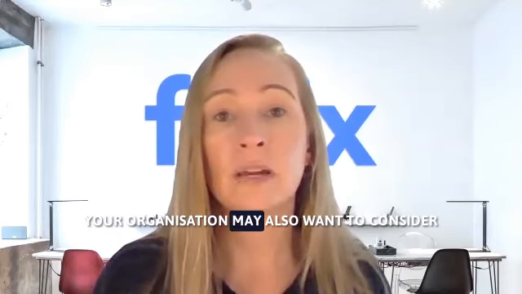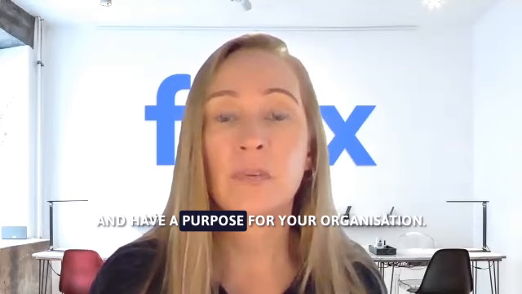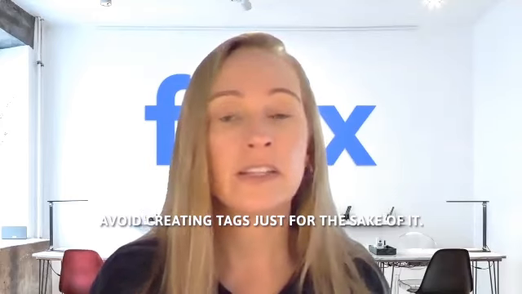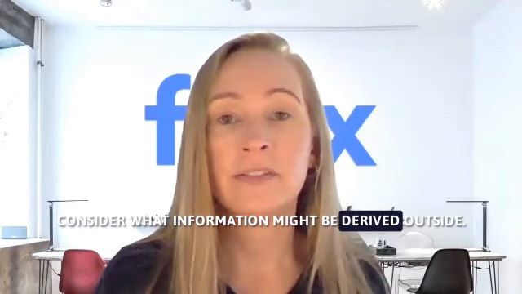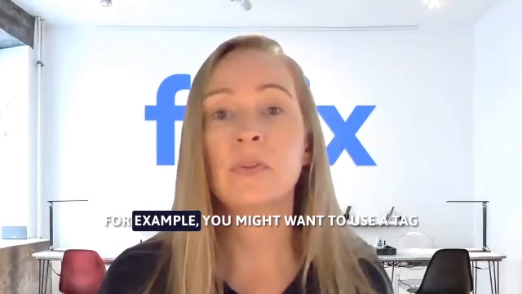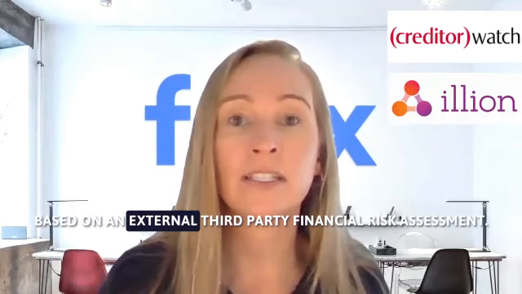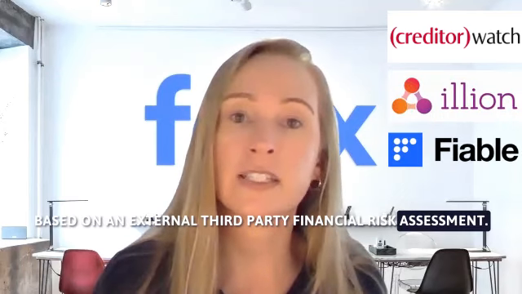Your organization may also want to consider who has control over creating and applying tags. Ensure tags are meaningful and have a purpose for your organization. Avoid creating tags just for the sake of it. Consider what information might be derived outside Felix that you want to be flagged within Felix. For example, you might want to use a tag to highlight the financial risk level of a vendor based on an external third-party financial risk assessment.